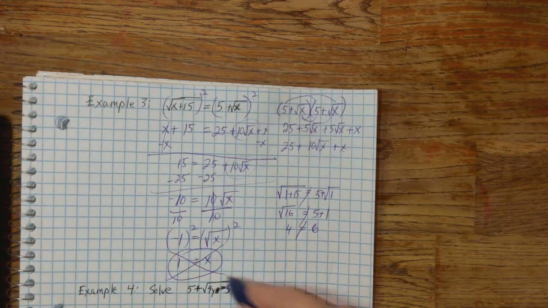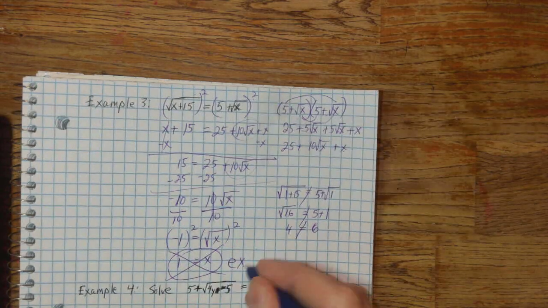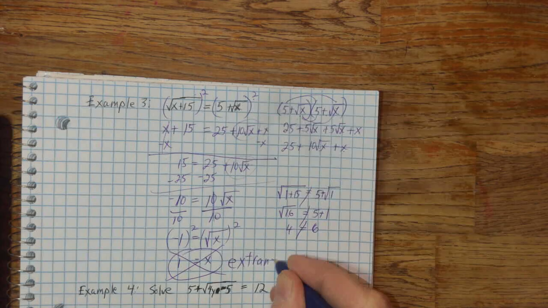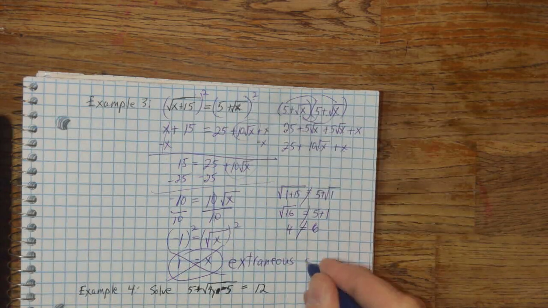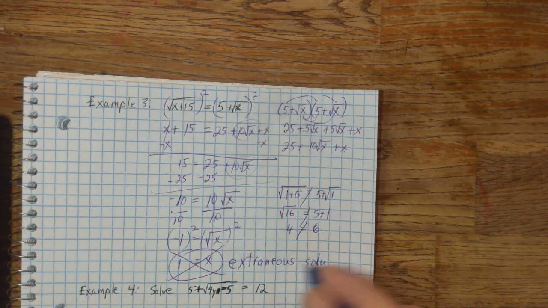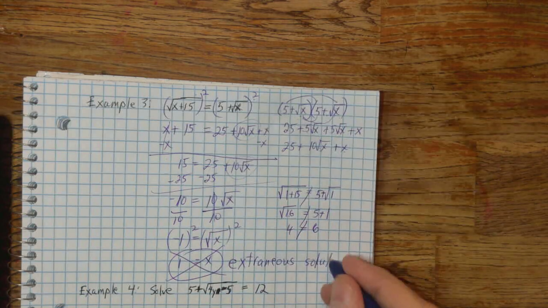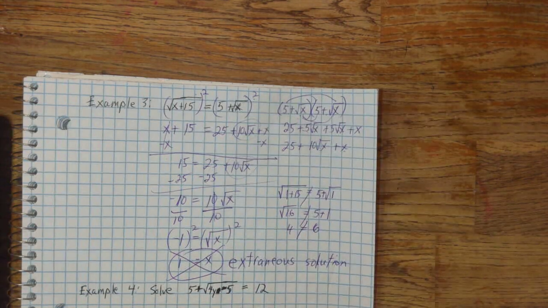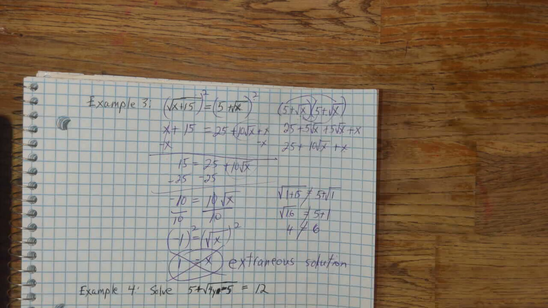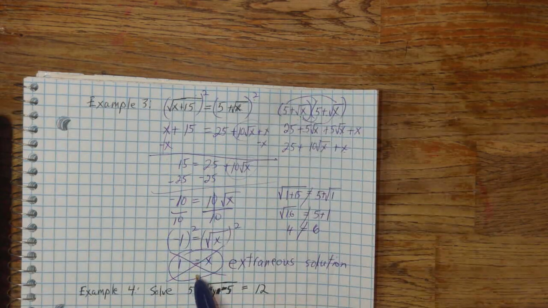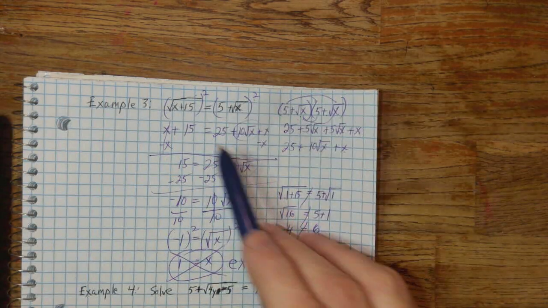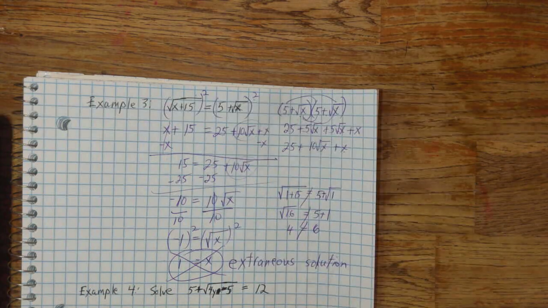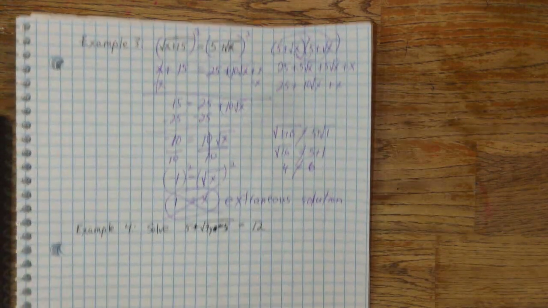Okay, this x equals 1 is called an extraneous solution. In our work, we ended up squaring a negative, which threw it off. So we didn't do anything wrong in our steps. It just does not work in the equation. So that's why we check. I'm glad we got to see one to see why we check.